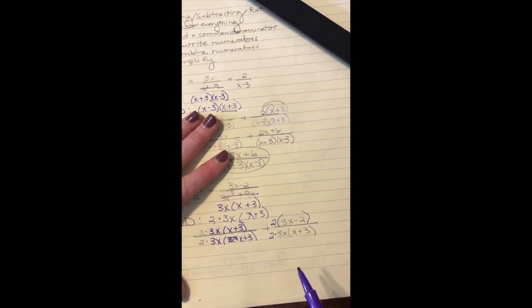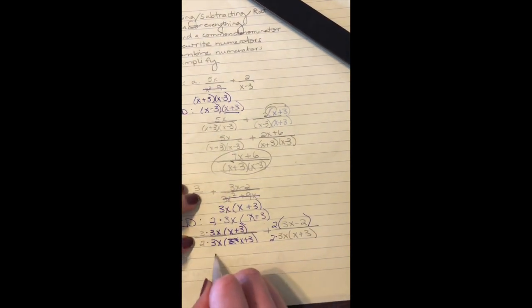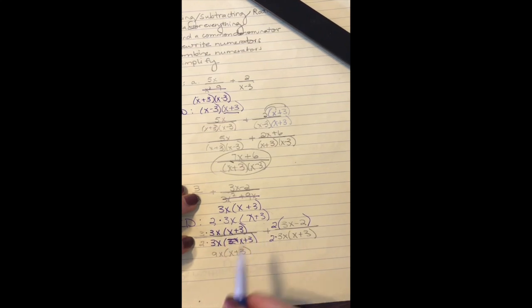Now we can combine the numerators. So let's see what this works out to be. 3 times 3x, we get 9x times x plus 3. So this is this numerator here. And I'm going to go ahead and distribute.